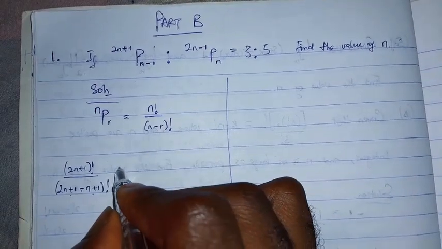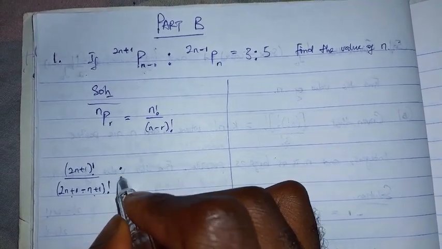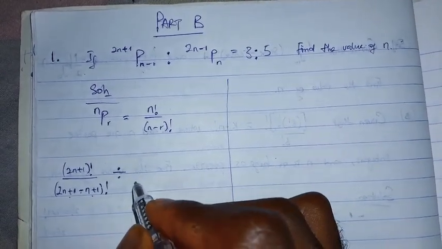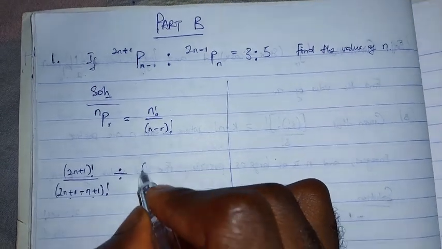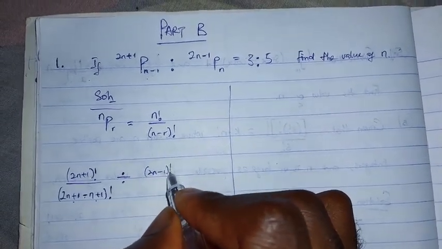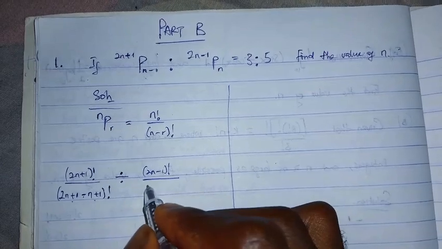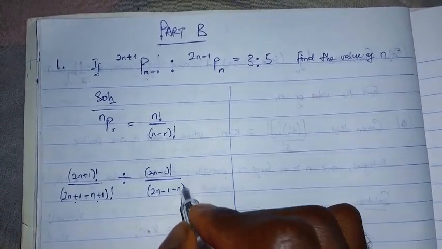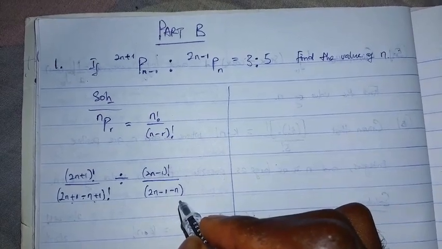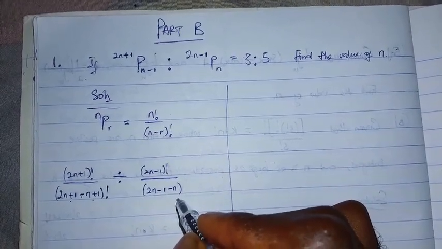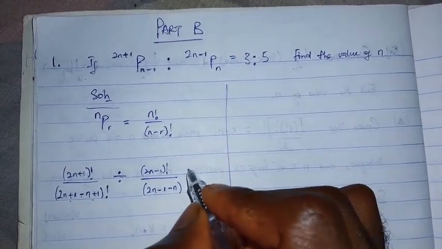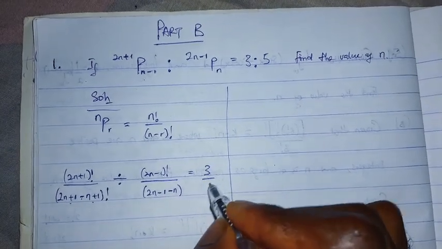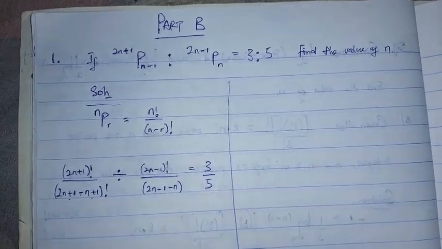Okay, then let me put it as divided by (2n-1) factorial all over (2n-1 minus n). Now, this is equal to 3 over 5.